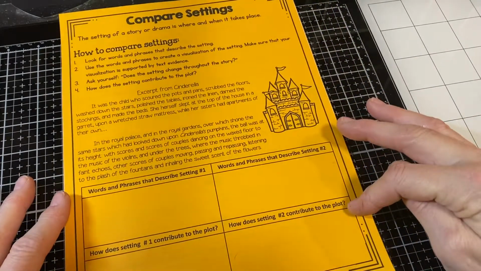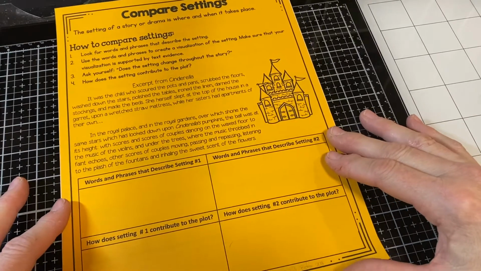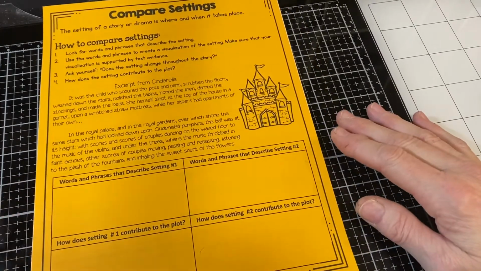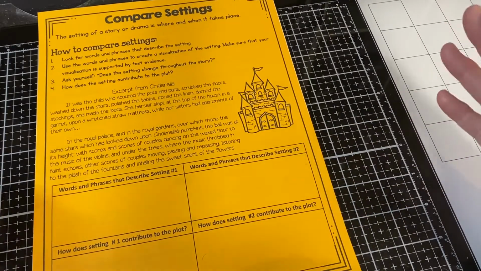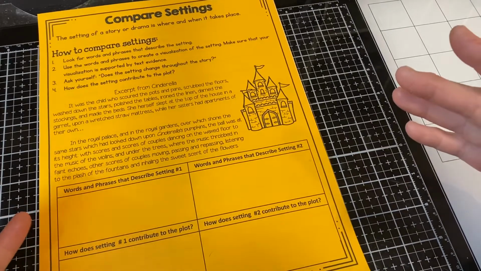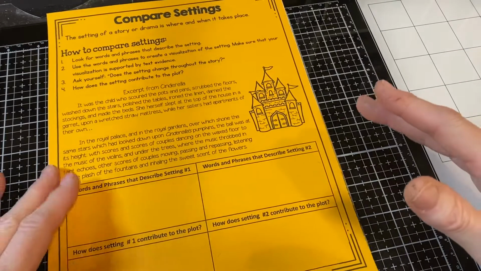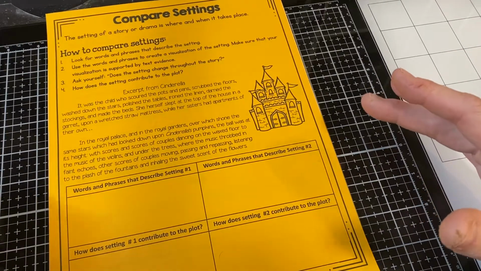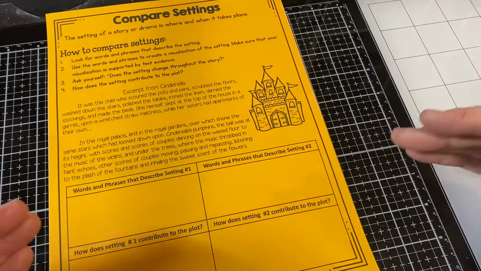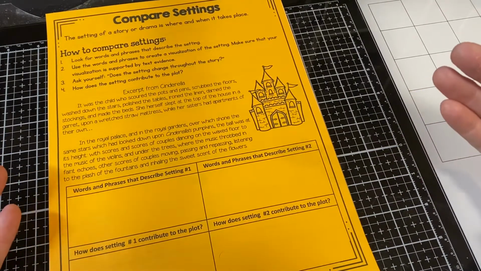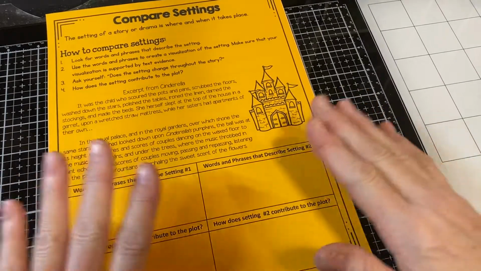And how does setting 2 contribute to the plot? Well, we know it's a grand place. It's certainly much nicer than what Cinderella's used to if she's used to sleeping in the garret. And we know that it's got to be huge. It's got to be grand. It's got to be elegant and fancy because of all the people that are able to move around comfortably in it. Talks about the gardens and the sweet scent of the flowers. So it's not a run-down garden, it's a nicely kept garden. And it's got a fountain, and you can hear the splash of the fountain. So it's not a fountain that has died, it's a fountain that is functioning and quite probably beautiful.